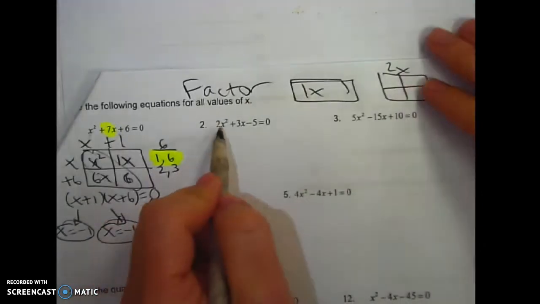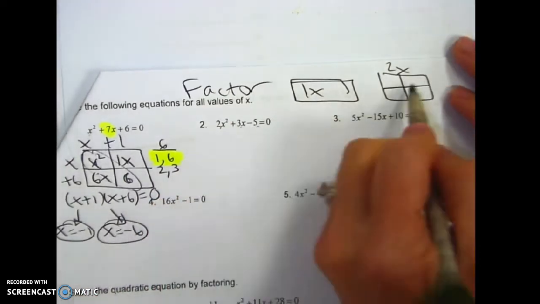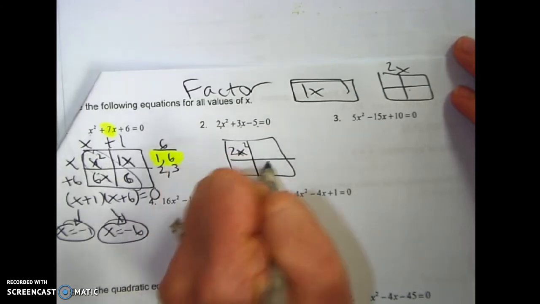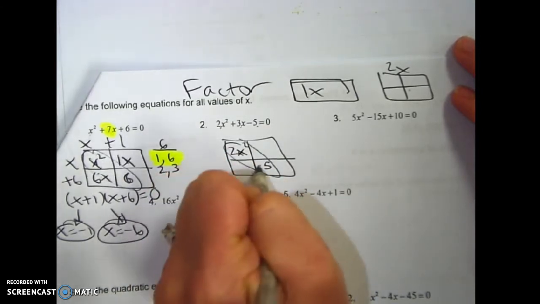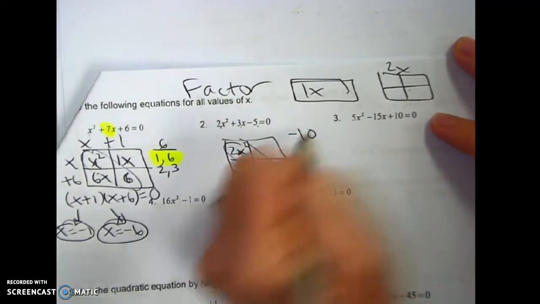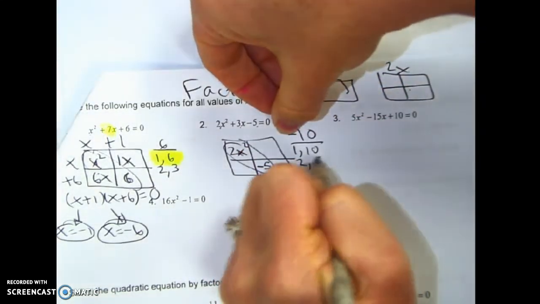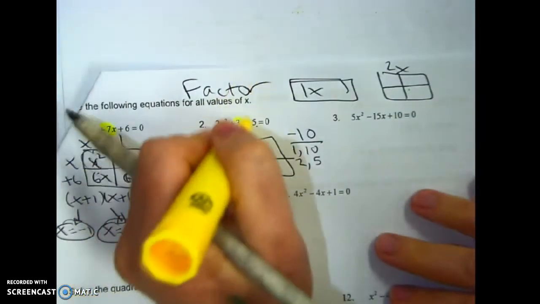Let's try the next one. Do they have something the same? X, X, no X, 2 by. First guy, last guy, circle it. Make sure you don't forget the negative. -10. Don't even worry about the negative. Just think of all the ways to get 10. Now the goal is to get a +3.